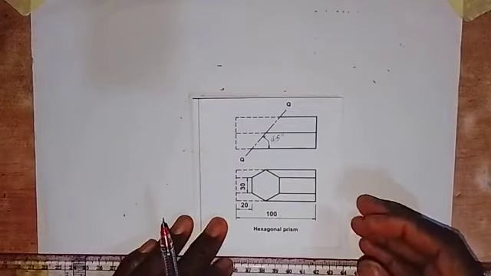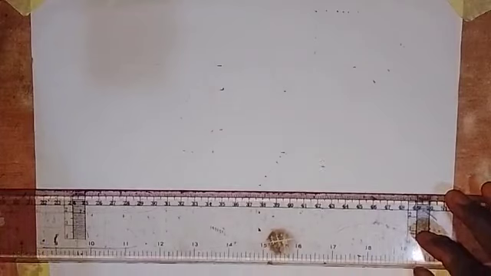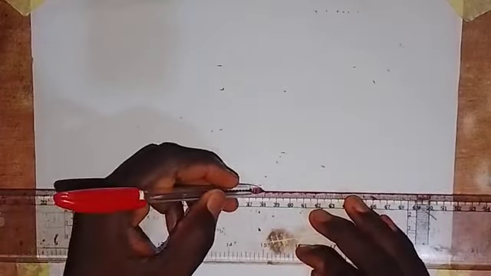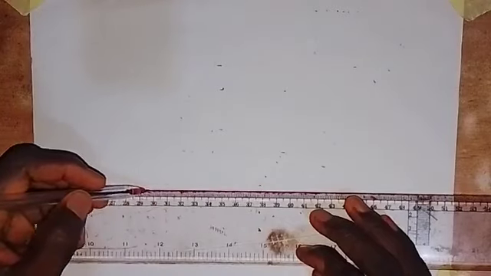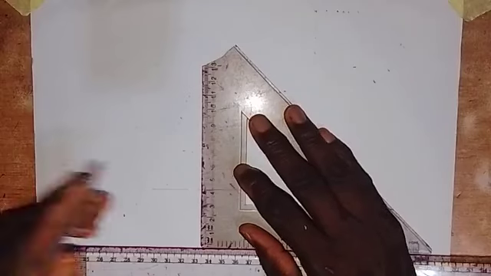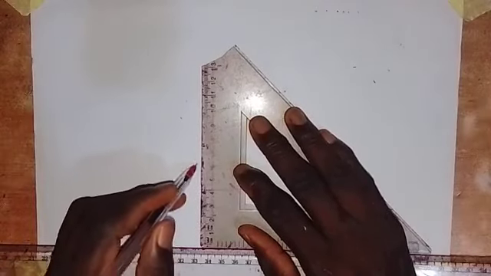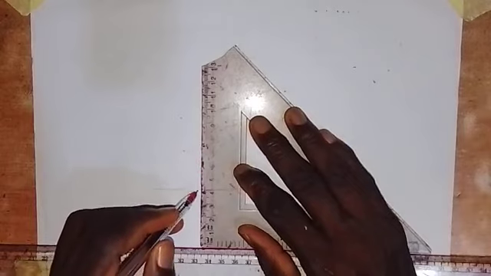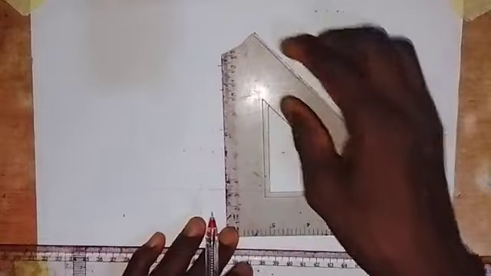So let's go and see how this can be done. As I said, we are going to start with the construction of the hexagon, and to draw the hexagon, this is what you are to do. We draw a horizontal center line like this, and then we draw a vertical center line. So let's draw a vertical center line like this. All right, so here we have the vertical center line.